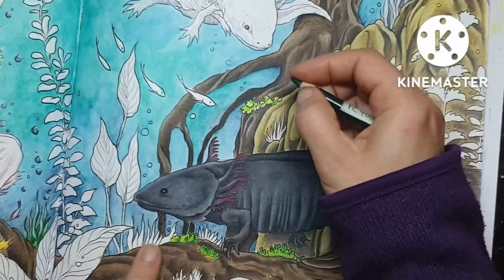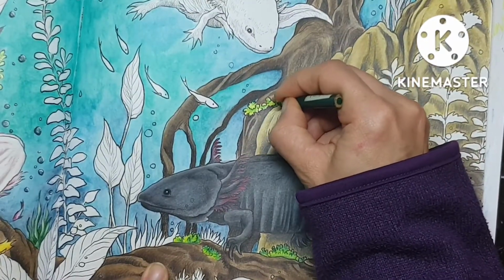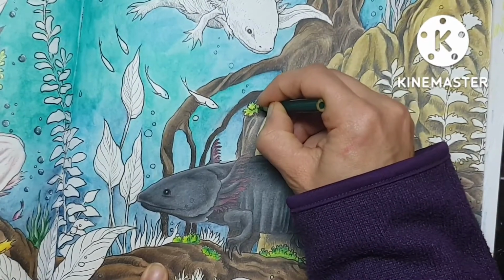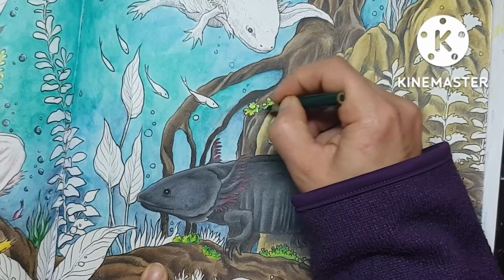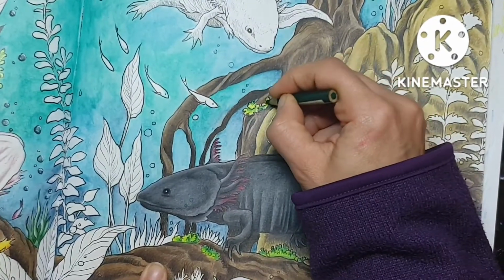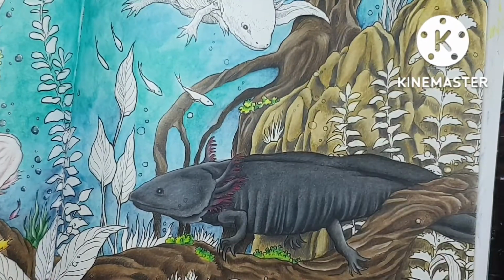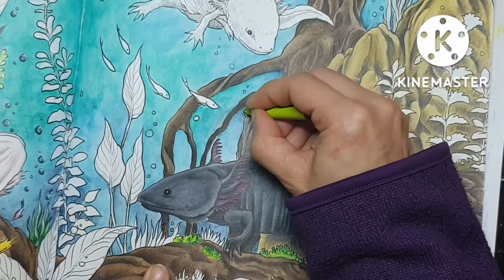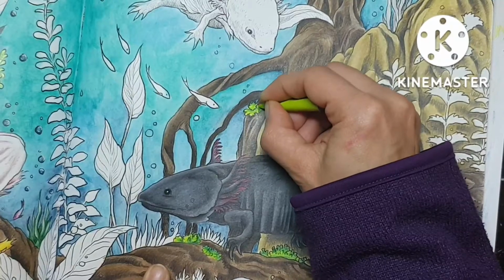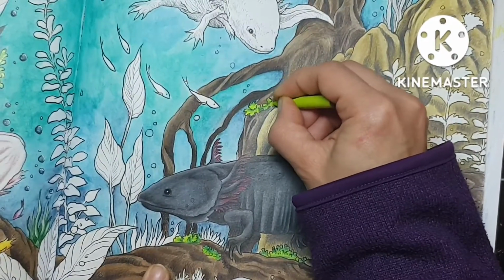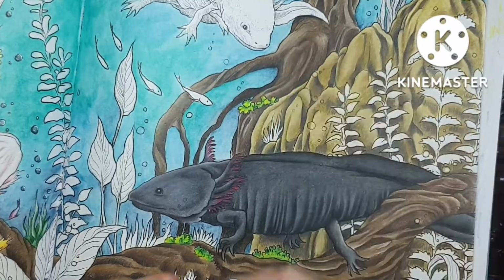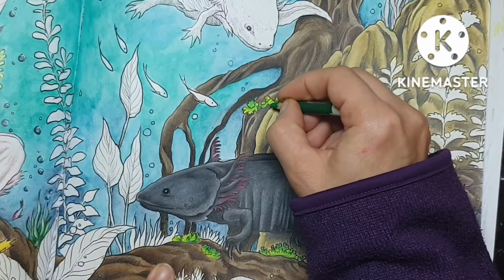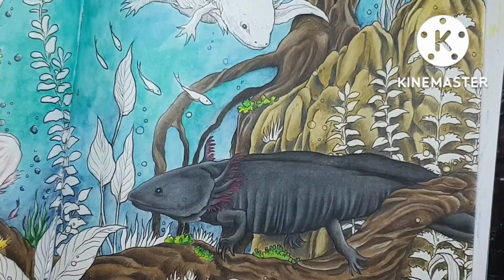And so grass green, now I'm bringing in dark green. And then I use the chartreuse. And then the grass green. Okay.